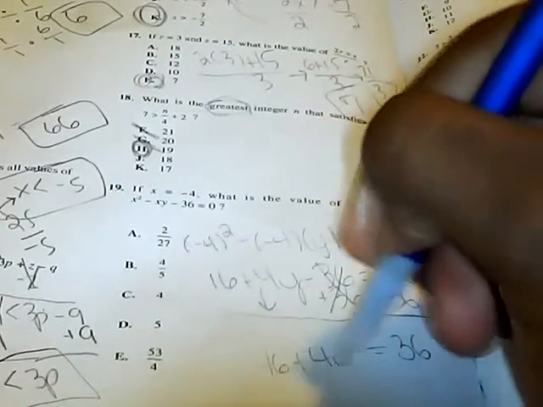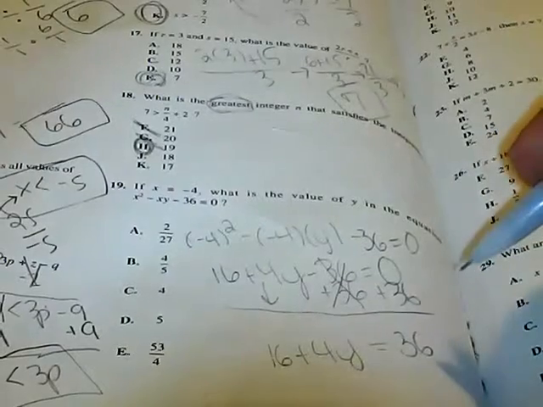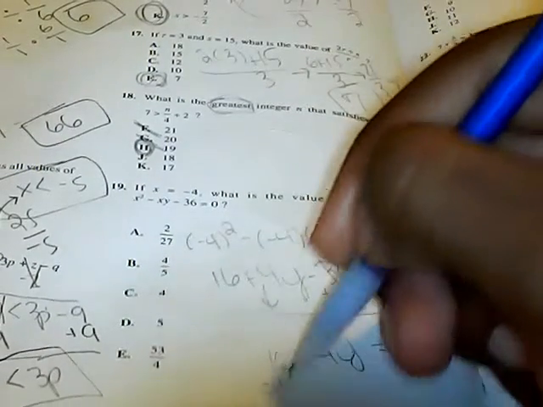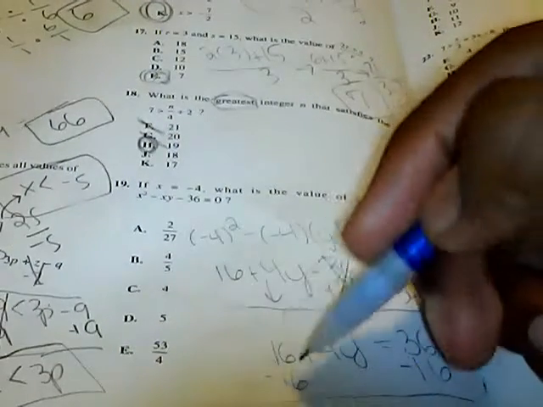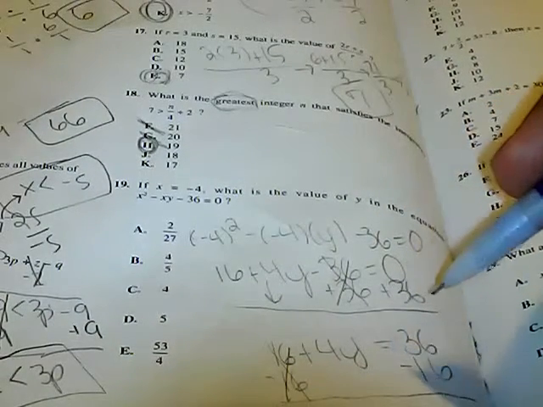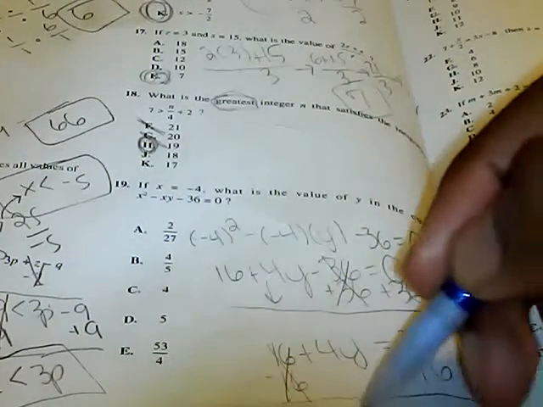16 plus 4y equals 36. And next, what you're going to do is isolate the y even further by subtracting 16, because it's a positive 16 on the left side. And when you subtract 16 from both sides, you put 0 on the left side, so there's no number left there. And then 4y is going to equal 36 minus 16. That equals 20.